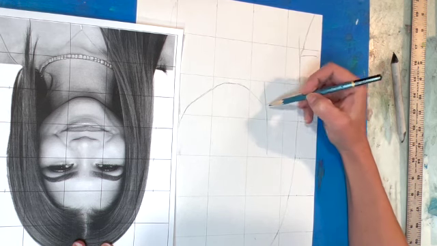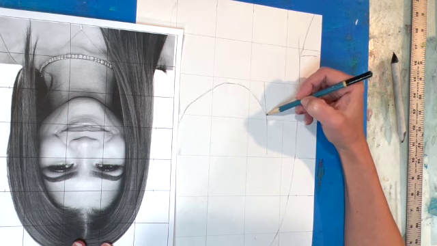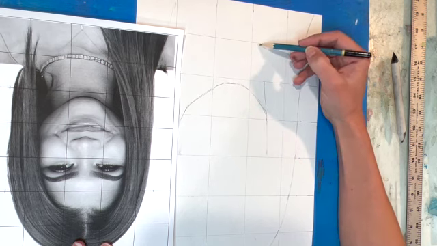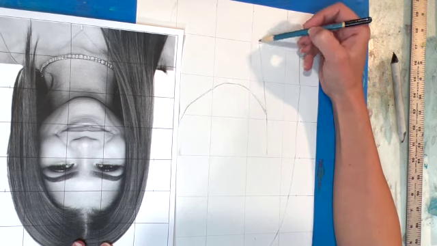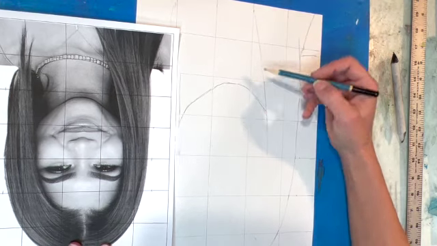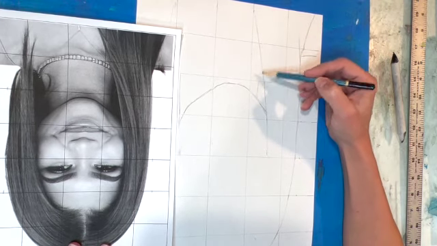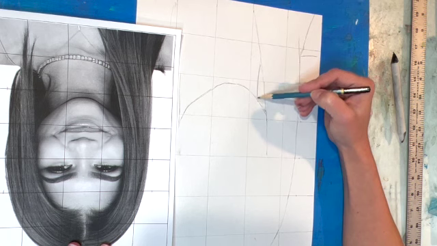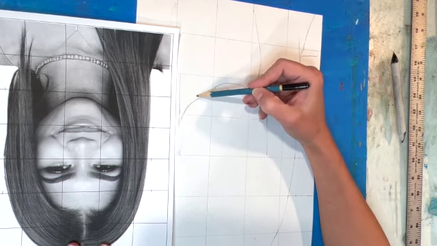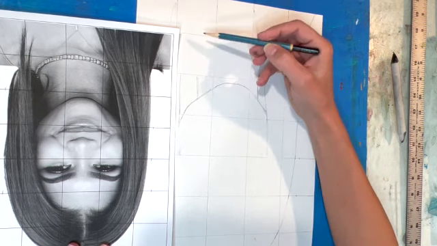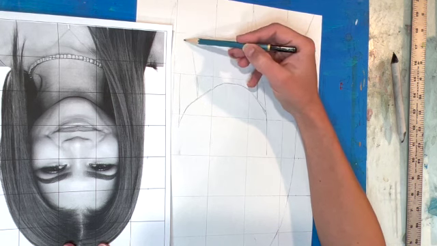I'm really paying attention to where each line falls in each of the squares. Then I will go back in and add some of those smaller details, working big to small for this section here.